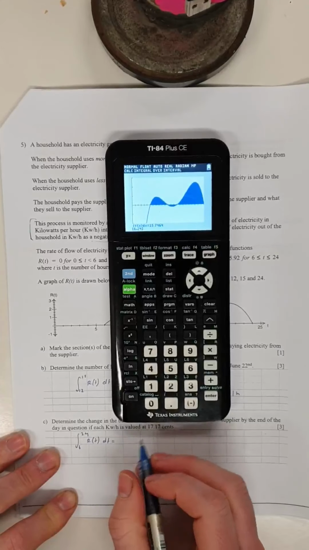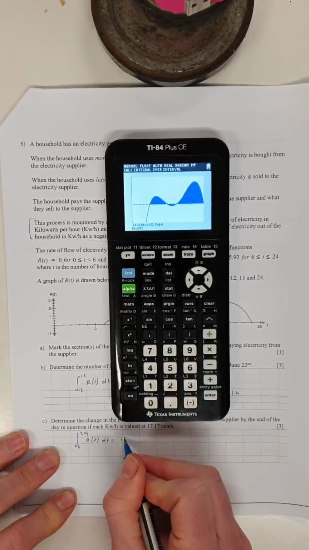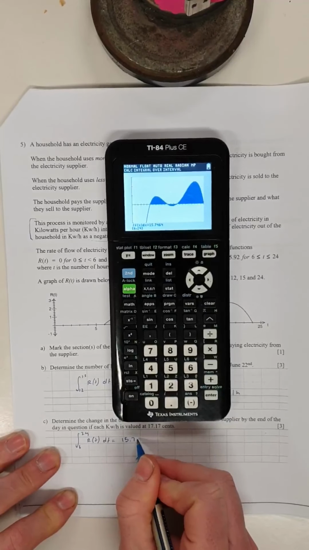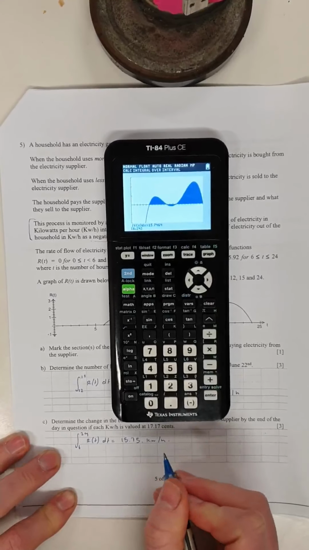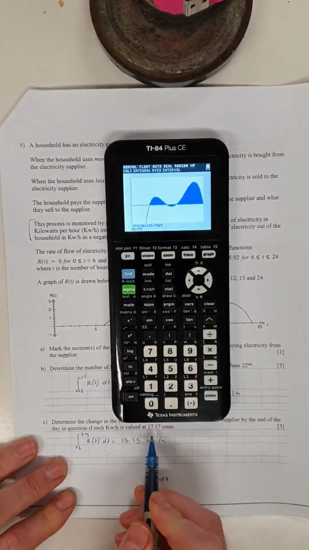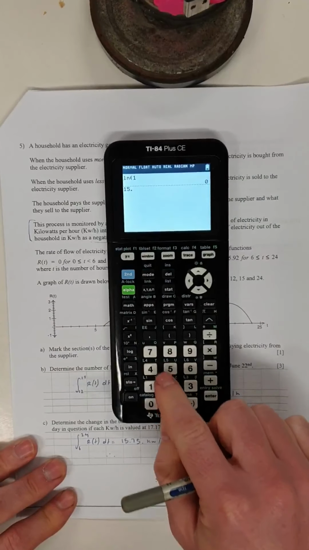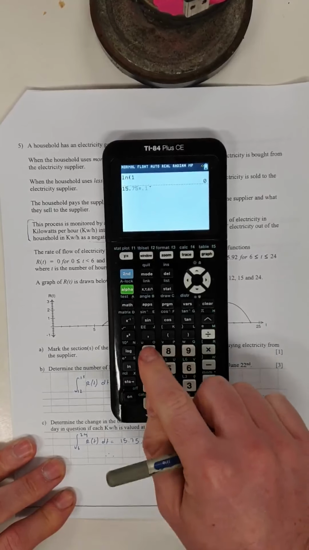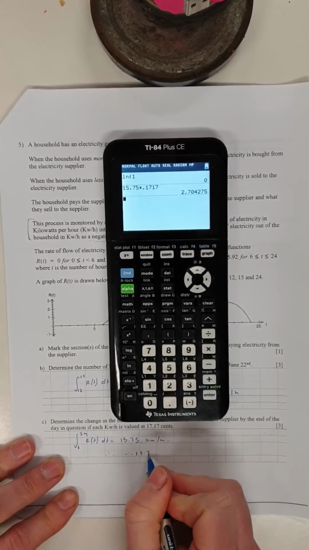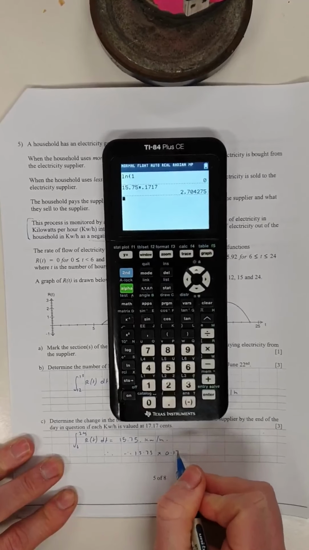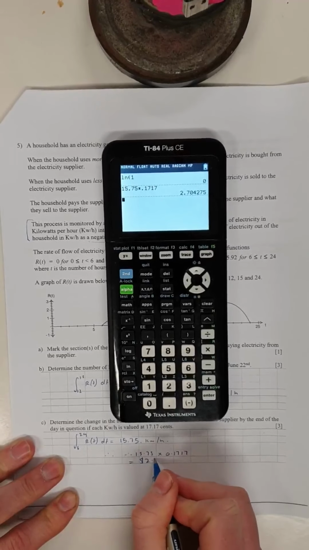So the total, it's kind of like the displacement, effectively, but it's talking about electricity. It's 15.75 kilowatt hours. So therefore, okay, if we're talking about cents, then it's going to be 15.75 multiplied by 0.1717, which is equal to $2.70.